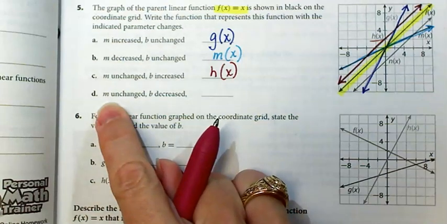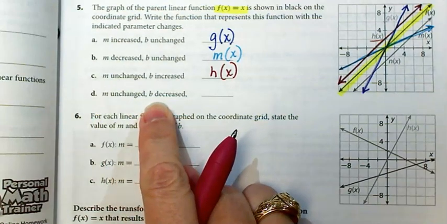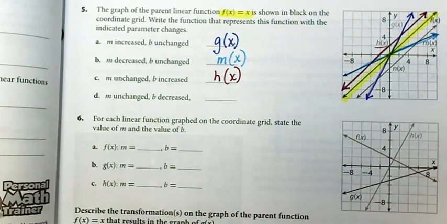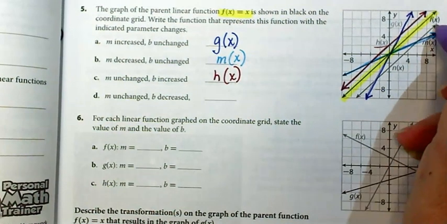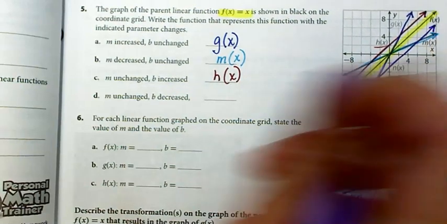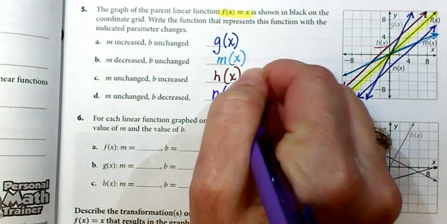And then slope is unchanged, but the y-intercept is decreased. So you take the parent function and you just shift the whole thing down. And that one is right here. N of x.